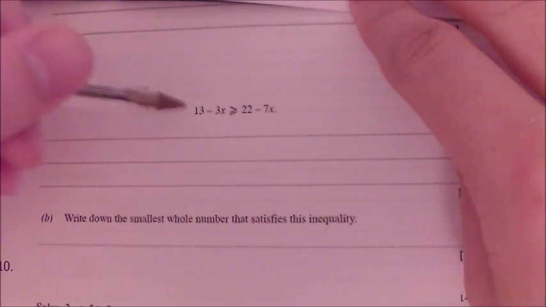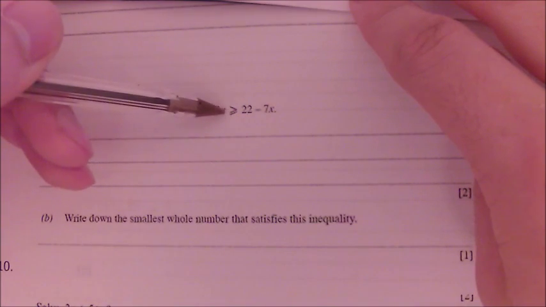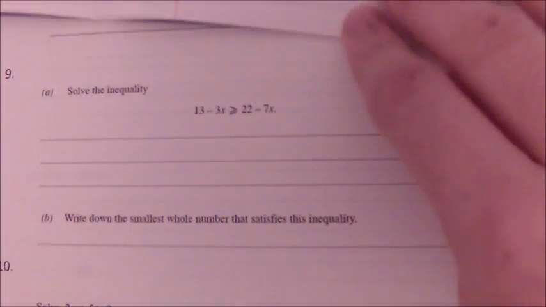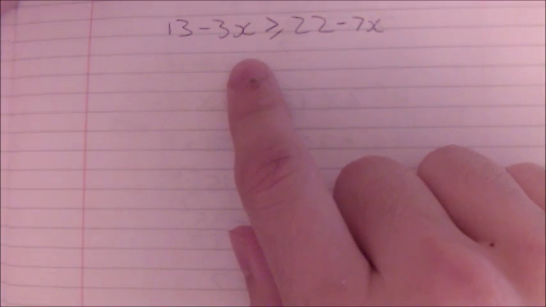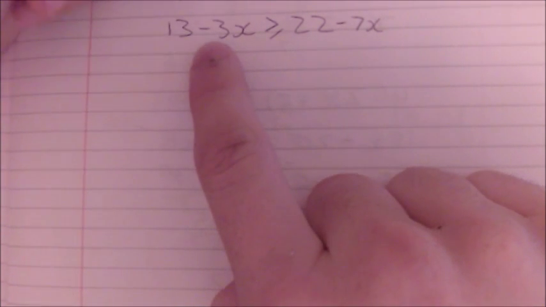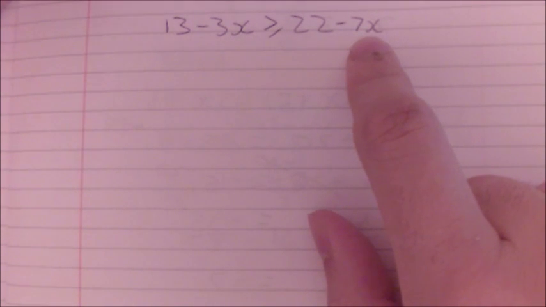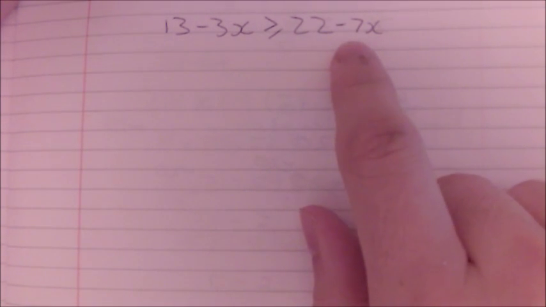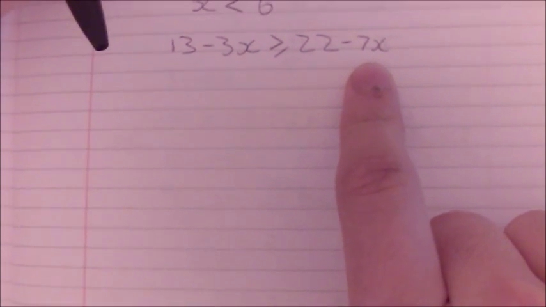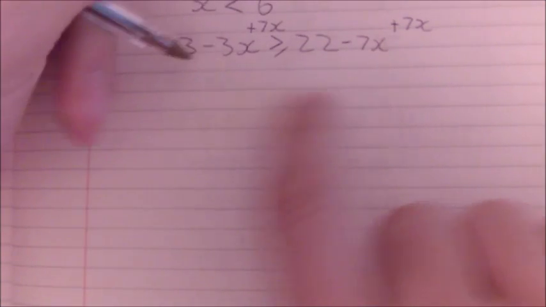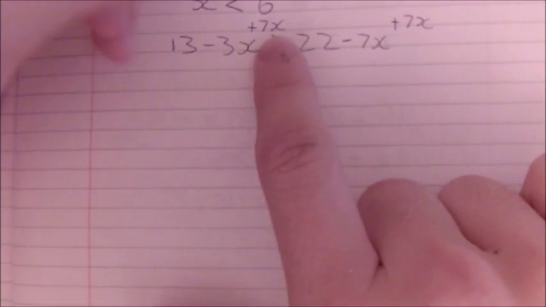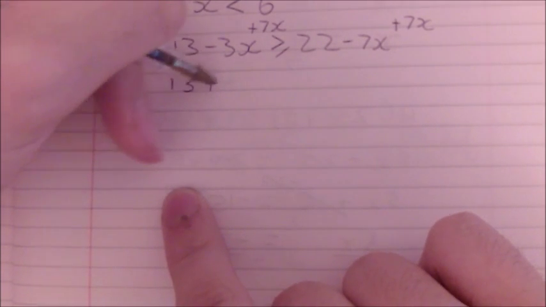The next question is 13 minus 3x is greater than or equal to 22 minus 7x. So I wrote that down here. We've got to remove the smallest x, and minus 3 is actually bigger than minus 7. So we're going to be removing the minus 7x, so that's the smallest x, by adding 7x. We want a positive x the entire time. So 13 take away 3x plus 7x is 13 plus 4x.